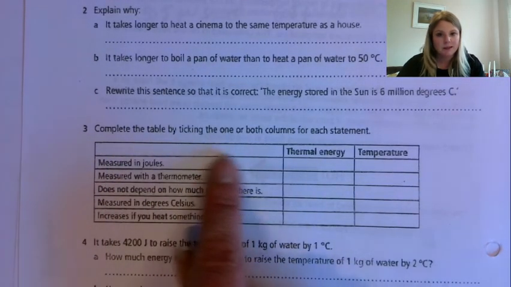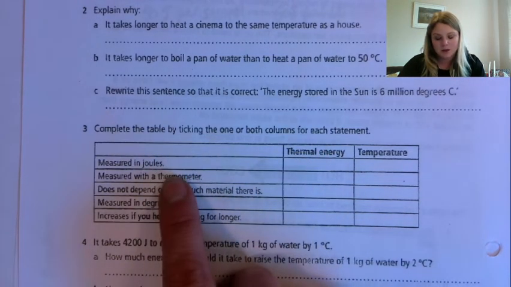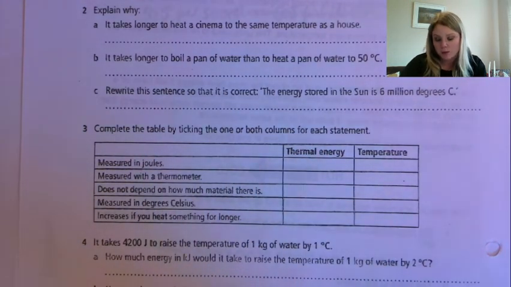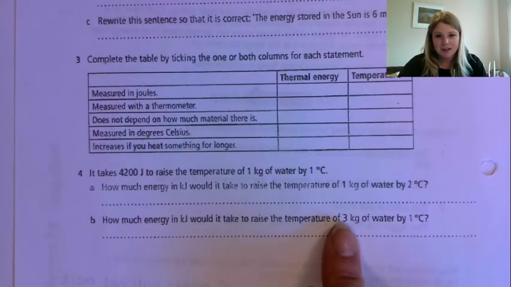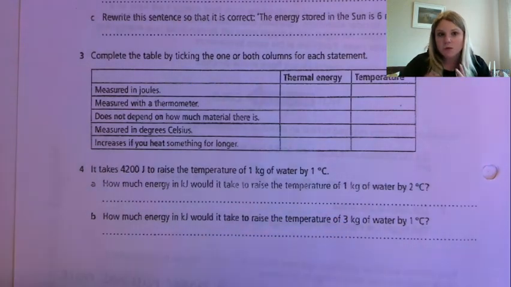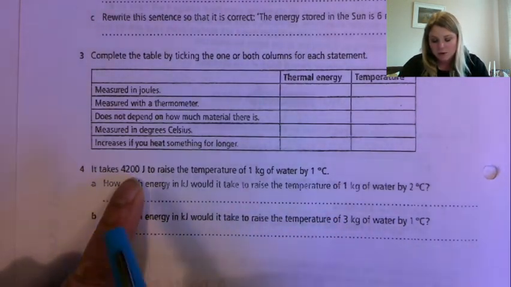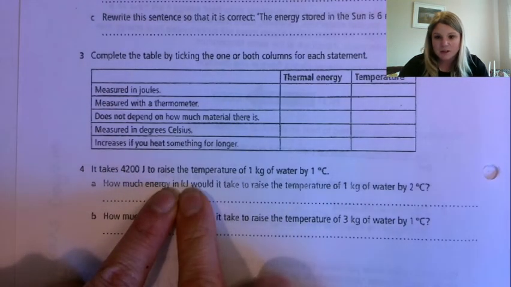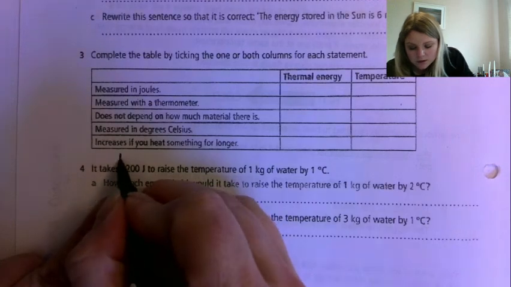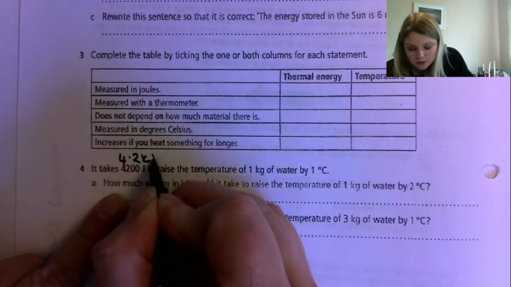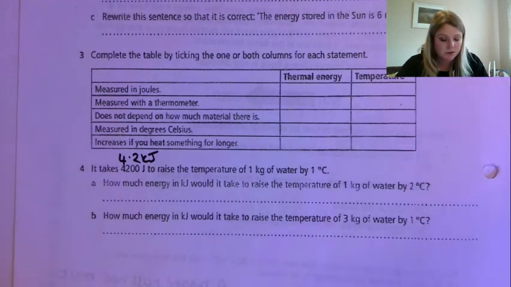Complete the table by picking one or both: whether it's heat energy or thermal energy this statement is talking about, or whether it's temperature, or whether it's both. And then the last wee one is asking again about that mass thing, so use the ratio of the numbers. Remember here, just to remind you, 4,200 joules, but then this asks for kilojoules. So let me just remind you that 4,200 joules is 4.2 kilojoules. I don't know why they've asked it in a different unit, just to be awkward.